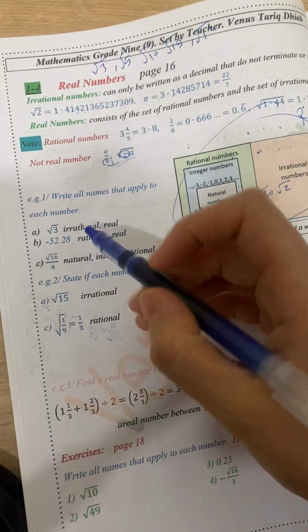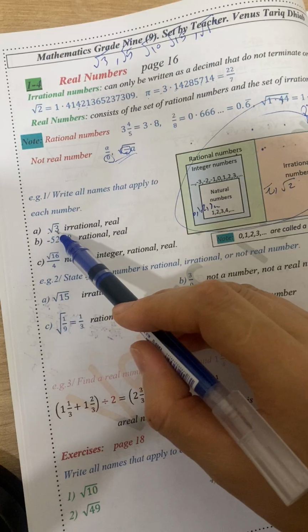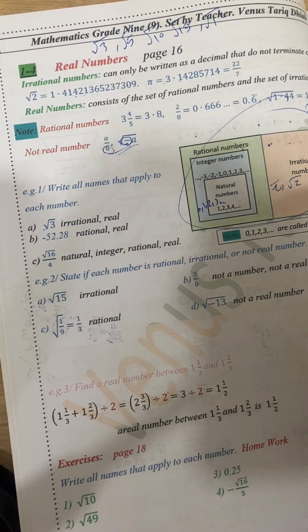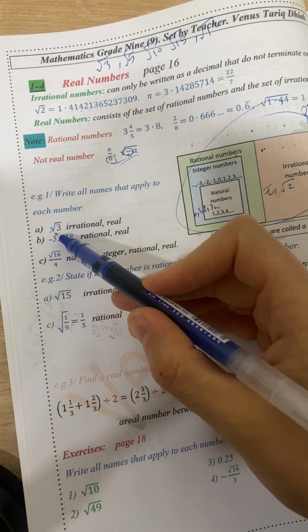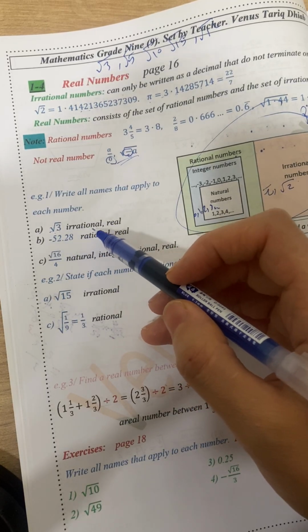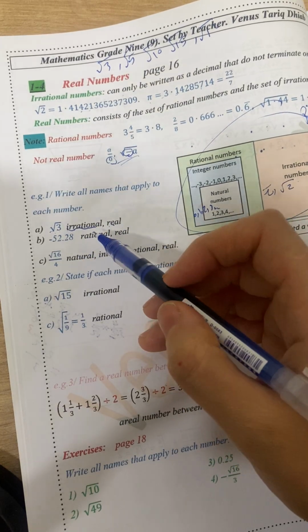There are also some examples, right? All names that apply to each number. We have square root of 3. Square root of 3 is irrational because of the radical sign, or we can use the calculator also. Square root of 3 does not terminate and does not repeat, so it's called an irrational number, and an irrational number is also a real number.